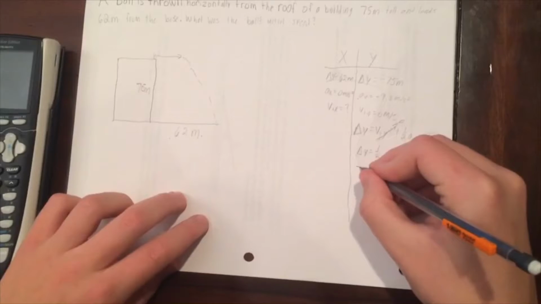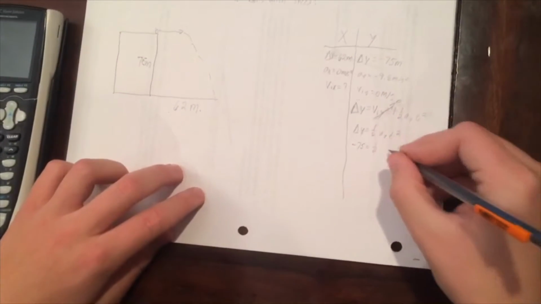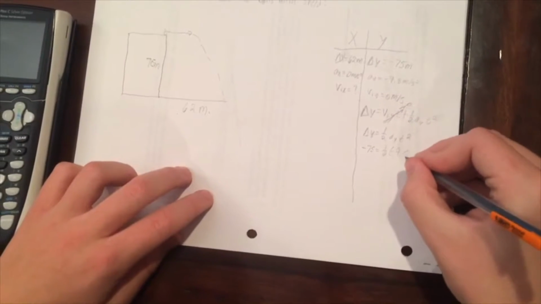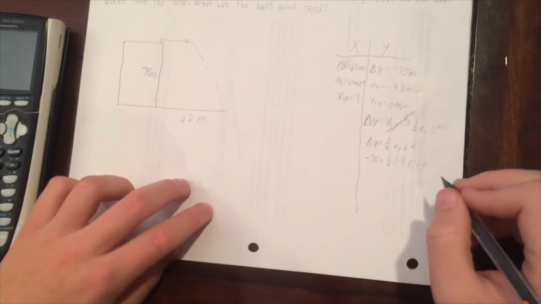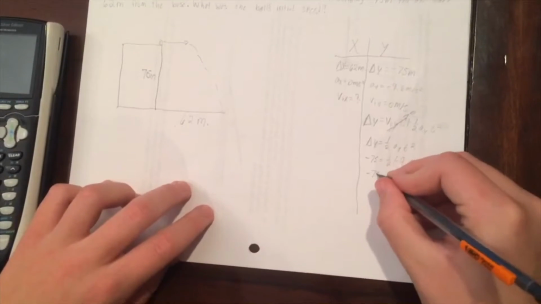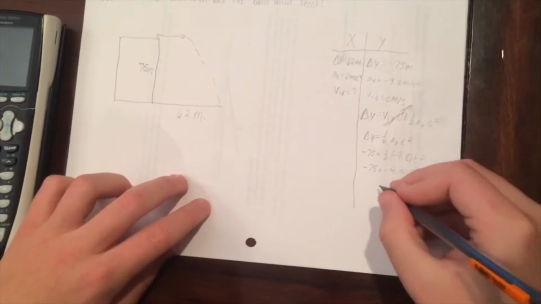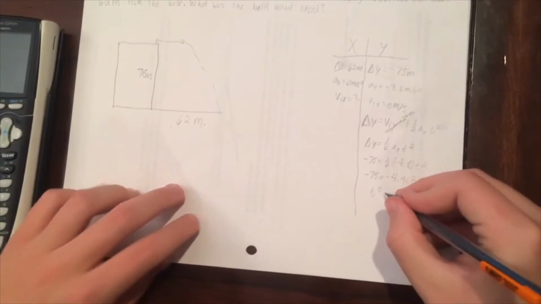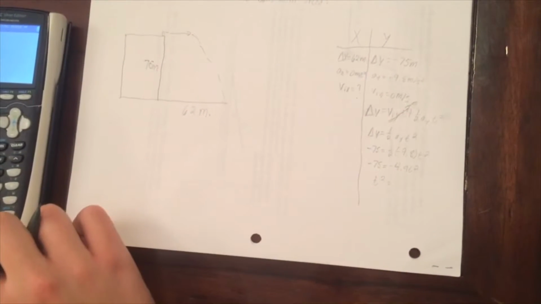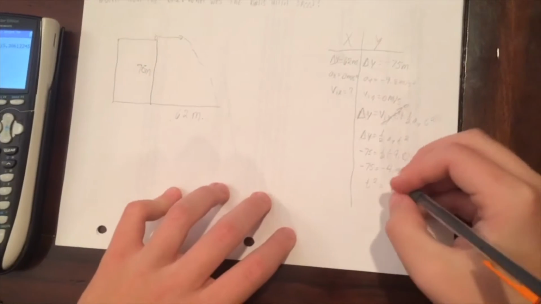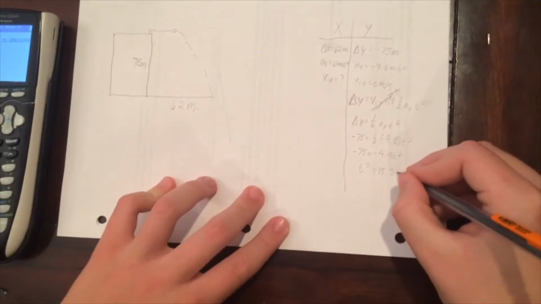So the delta y is negative 75 equals 1/2 times negative 9.8 t squared. So negative 75 equals negative 4.9 t squared, and then t squared equals negative 75 divided by negative 4.9, and we get 15.306.